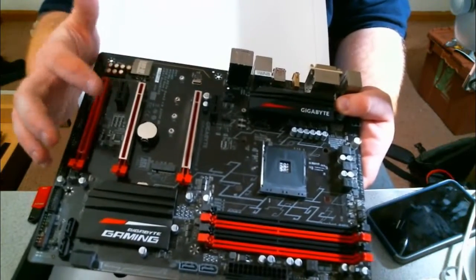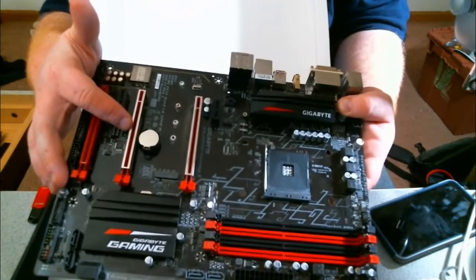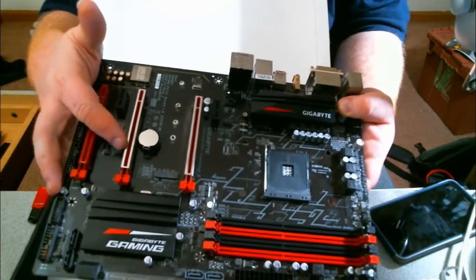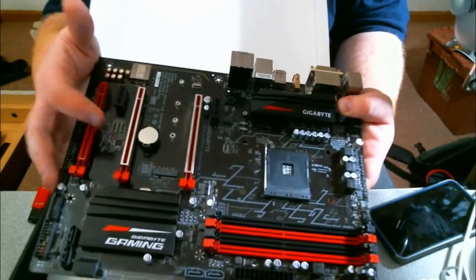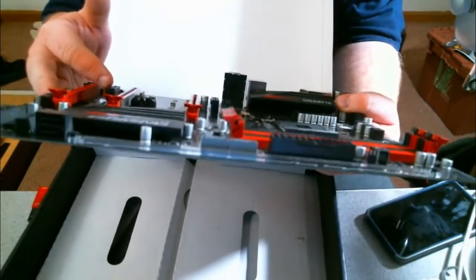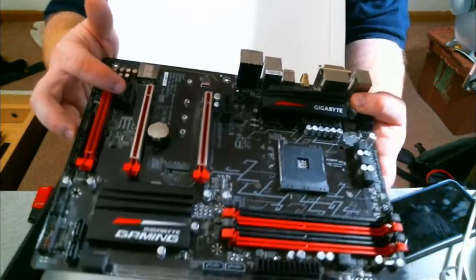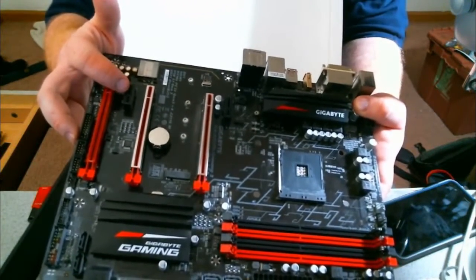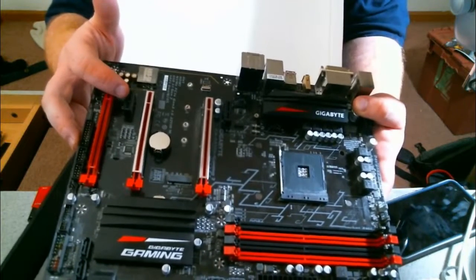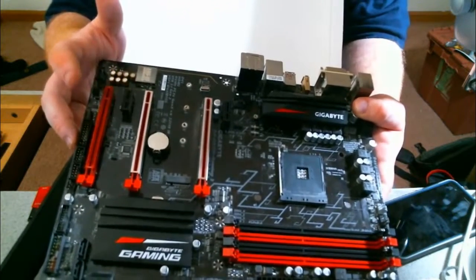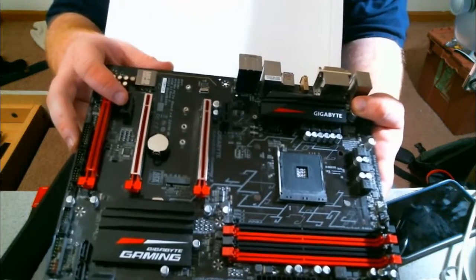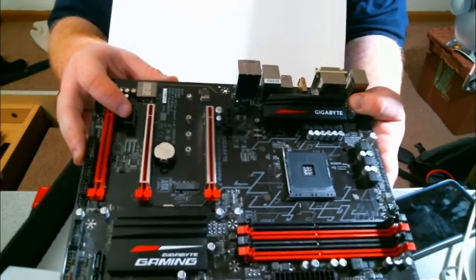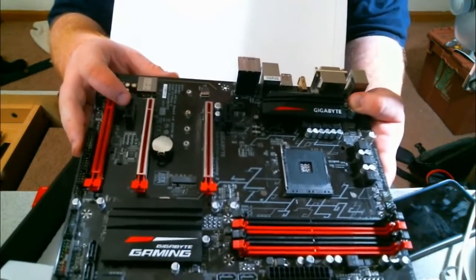So, the longer ones are usually used for things like graphics cards and other high-powered expansion cards. And then these PCIe X1 slots, or the shorter ones, are usually used for expansion cards for like Wi-Fi adapters or extra memory, like another storage drive inside of your PCIe slot and stuff like that.